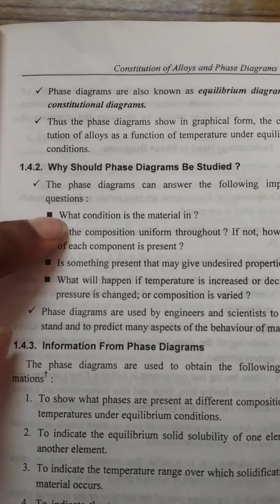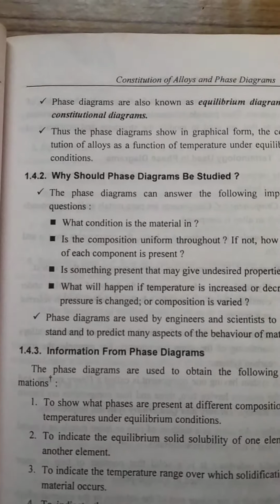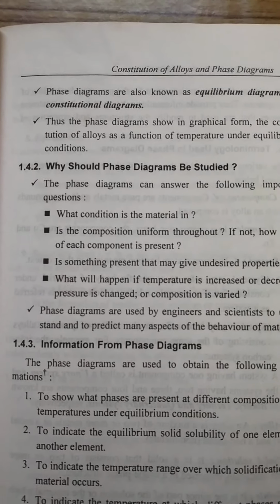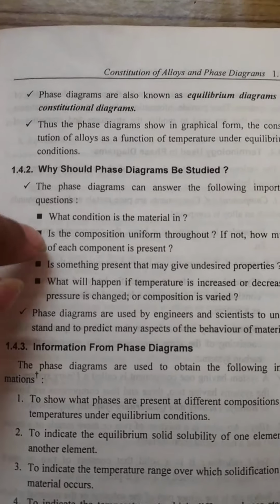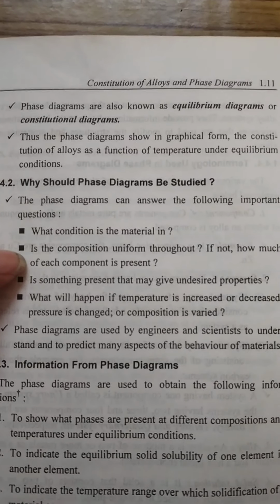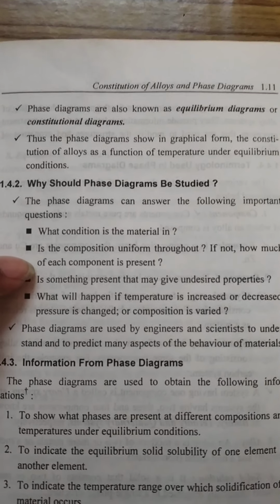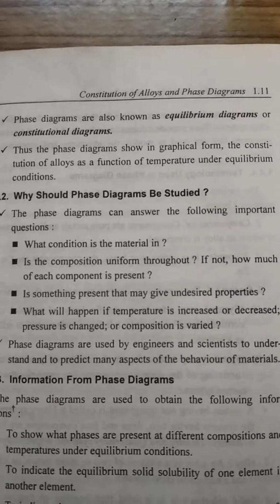What condition is the material in? Is it in a liquid phase, or a solid phase, or a combination of both? Is the composition uniform throughout? If not, how much of each amount is present? This is nothing but how much of a particular material is soluble in another material.